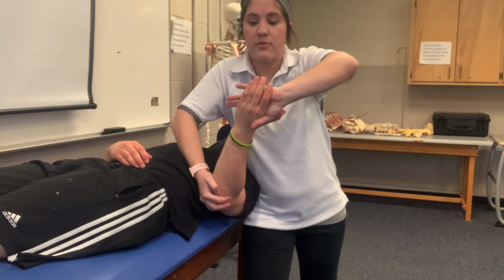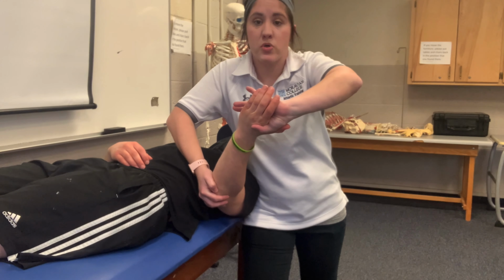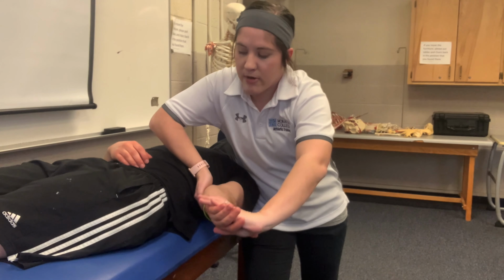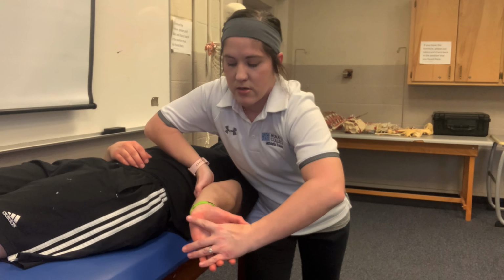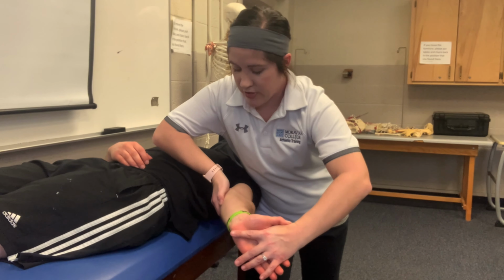Grasping at the elbow, you're going to apply external rotation of the shoulder, full supination, and elbow extension. From there, you're going to extend the wrist and fingers, and if you need an additional sensitizing maneuver, you're going to add glenohumeral abduction to about 30 degrees.